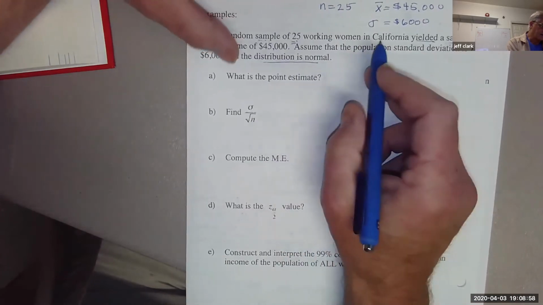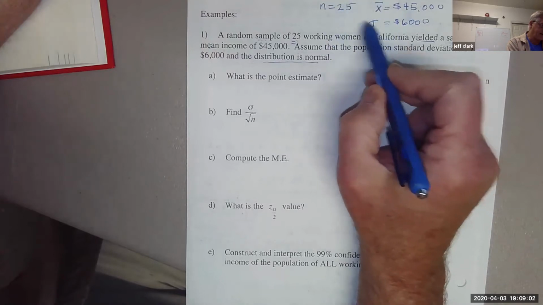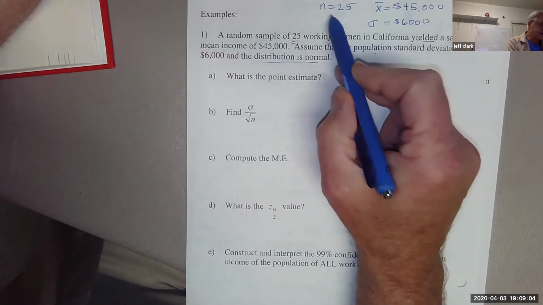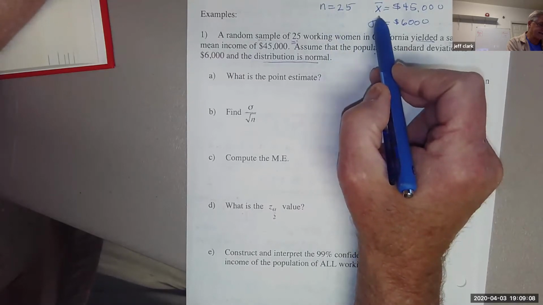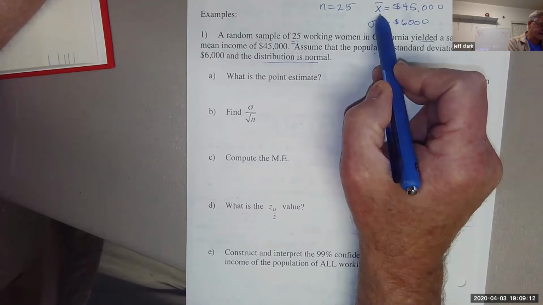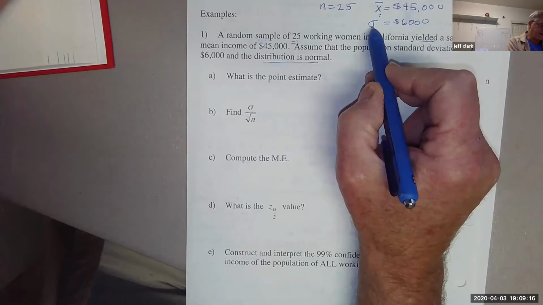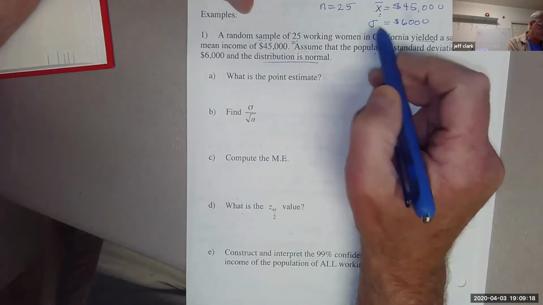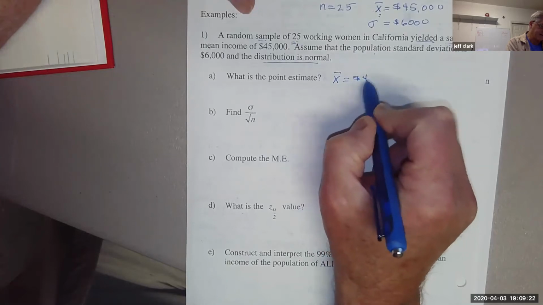So number one, out of these symbols, what would the point estimate be? You could say n, because that's a sample size, but the one they're looking for is the X bar. Point estimates are samples. Parameters are population symbols. So point estimate, X bar equals 45,000.